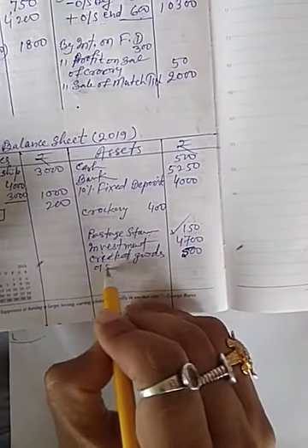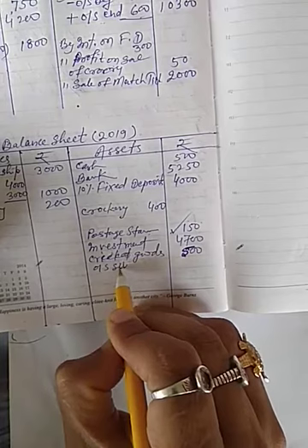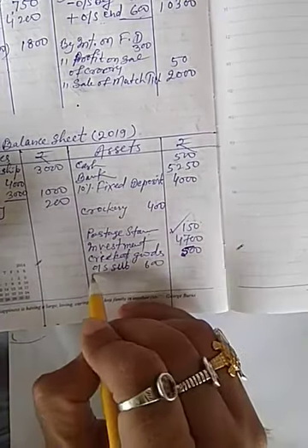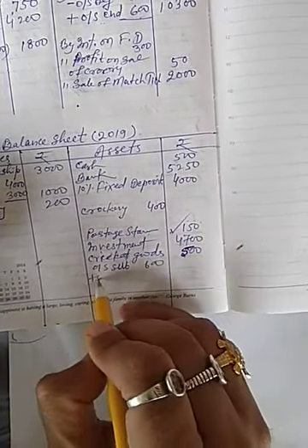And now I will show outstanding subscription for the current year 600 plus outstanding subscription 100 still in arrear, so the total will be 700, and in the question it is given 700 total including previous year subscription 100. So this should be remembered.